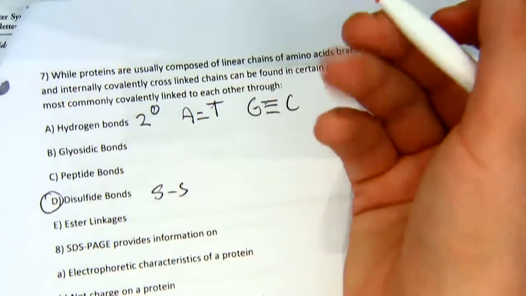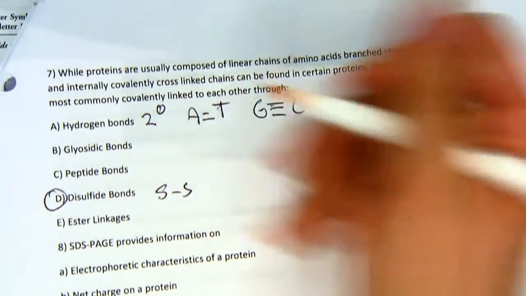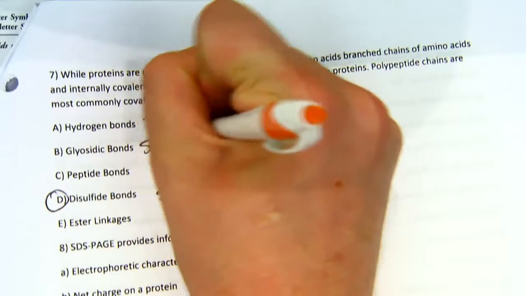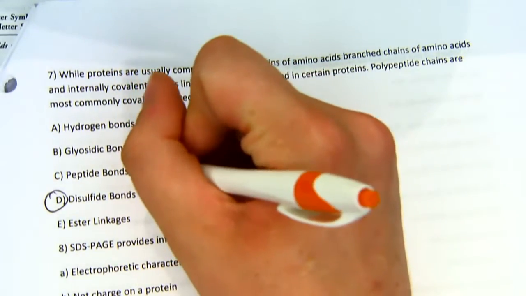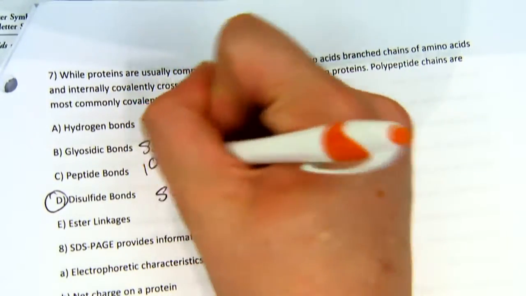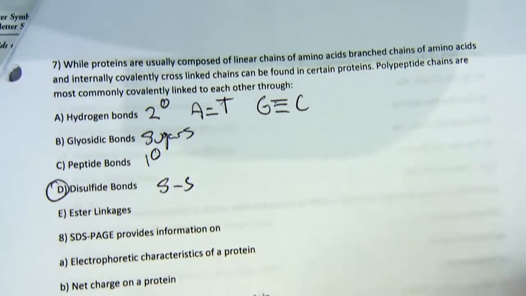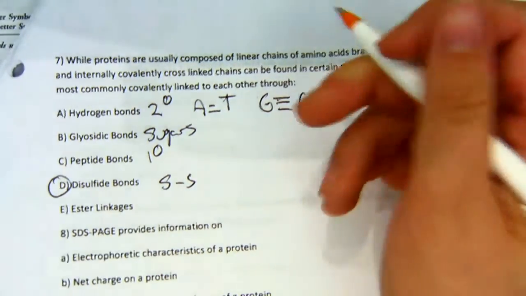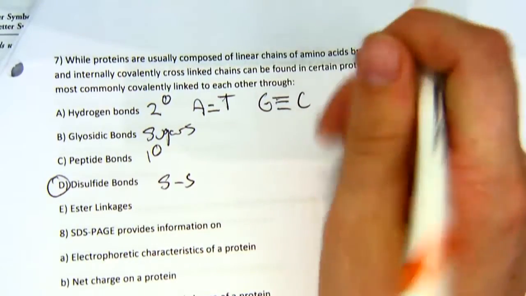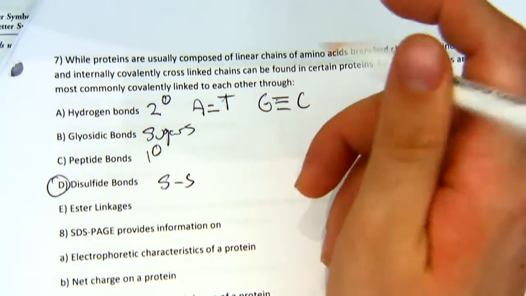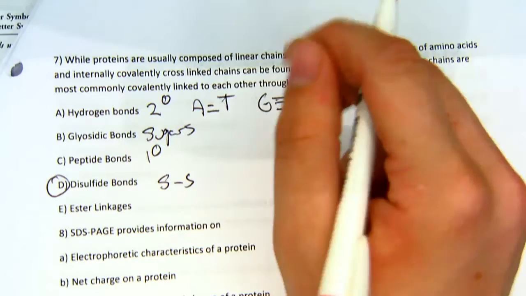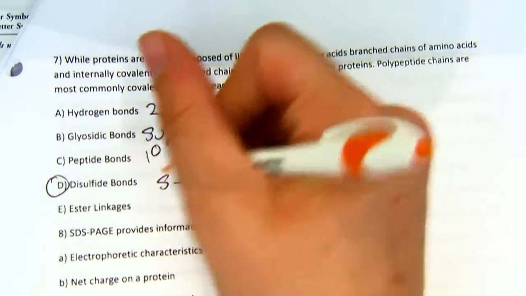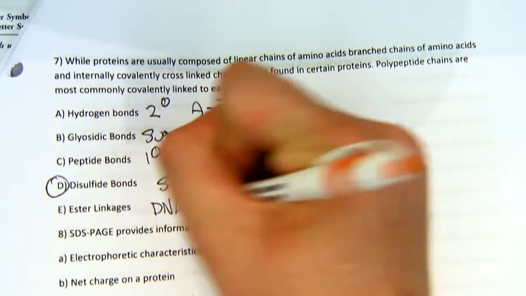Glycosidic bonds, where do we see those? Yep, sugars. And then peptide bonds, we said we saw those in the primary structure. And then ester bonds are just sort of everywhere, but where do we see that 5' 3' phosphodiester? Yeah, DNA, the backbone.